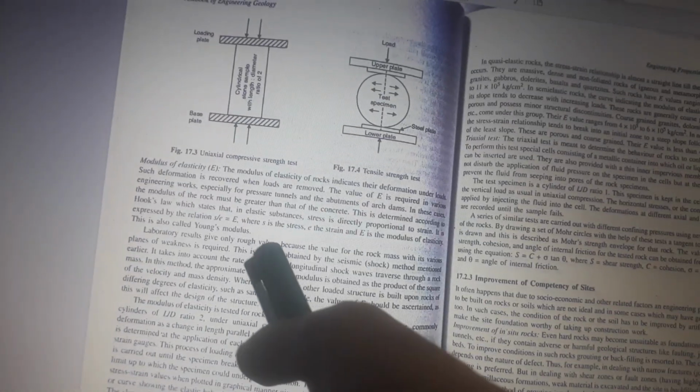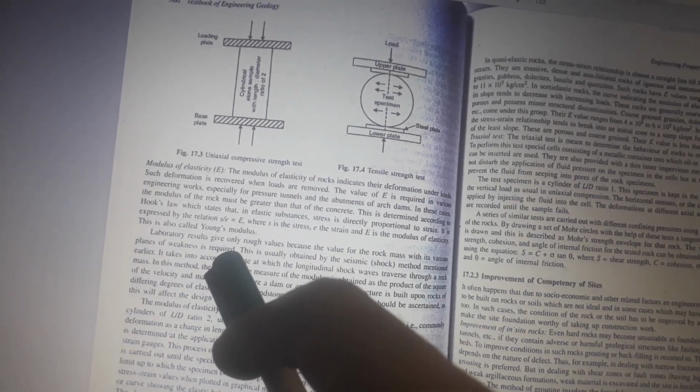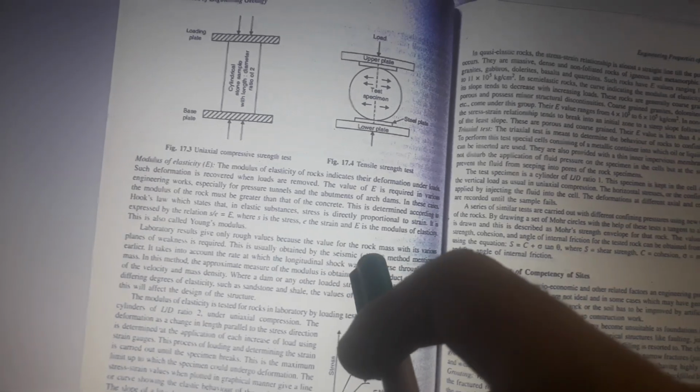Laboratory results give only rough values because the value for the rock mass with its various planes of weakness is required. This is usually obtained by the seismic shock method mentioned earlier.